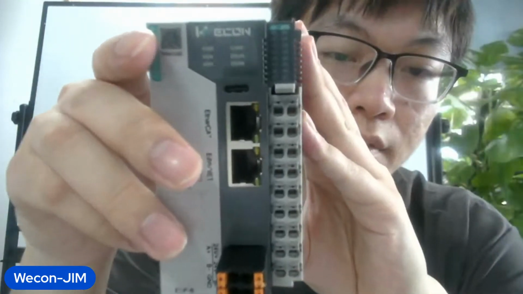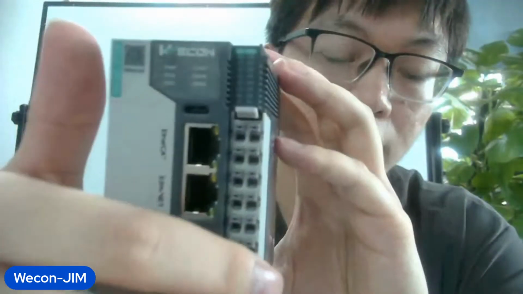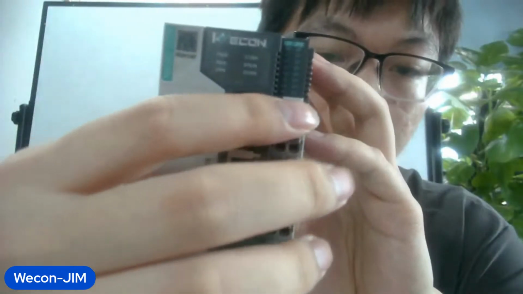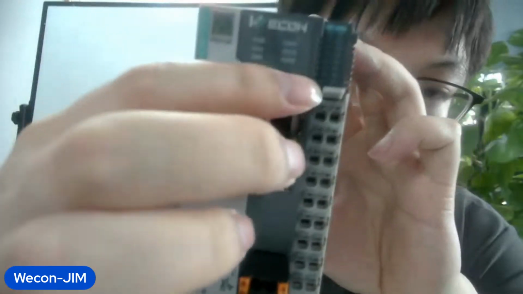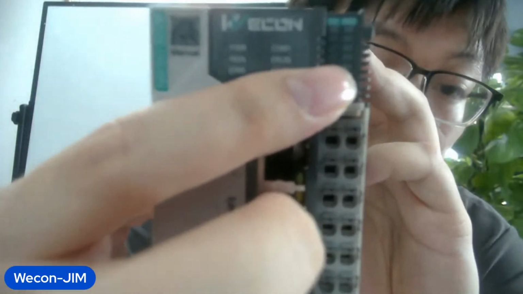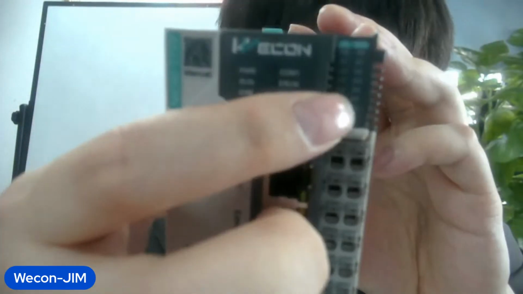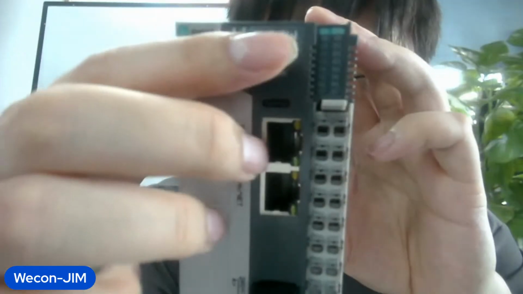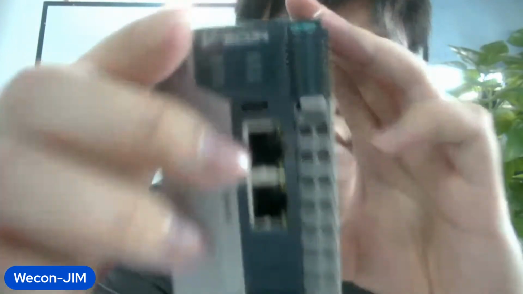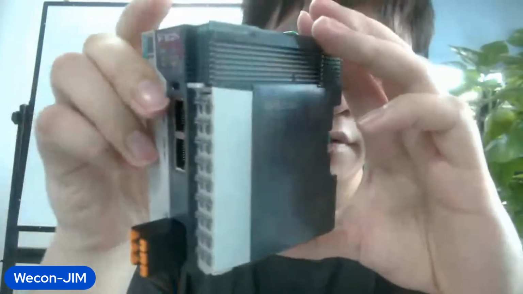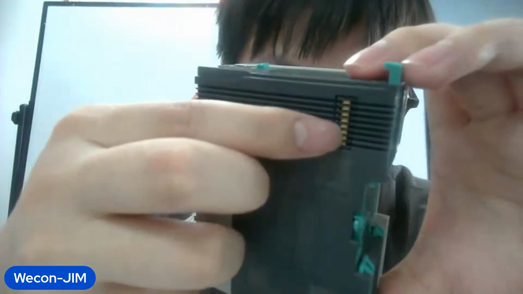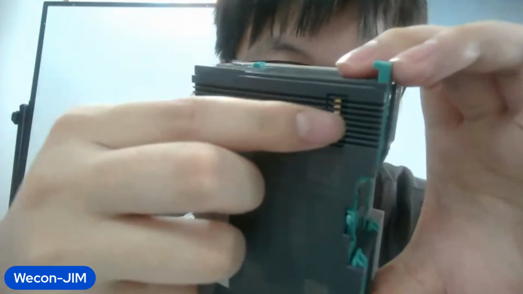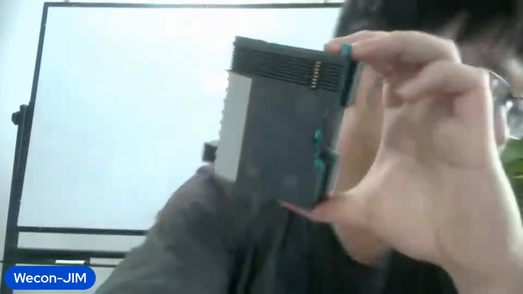And on the right side is our local I/O. You can see 8-channel input and 8-channel output, and here also the LEDs of our I/O input and output. And this is the connector of our right expansion module.